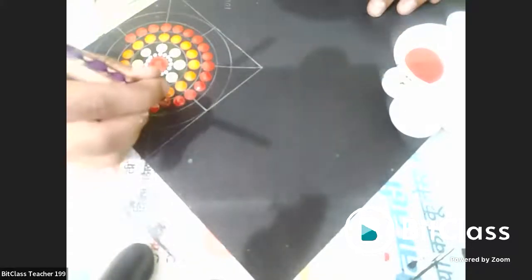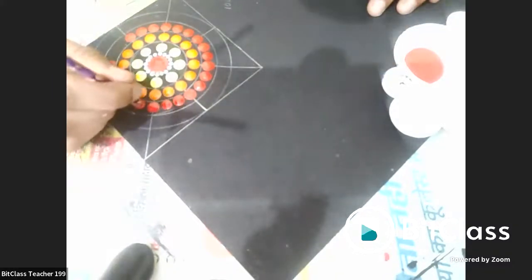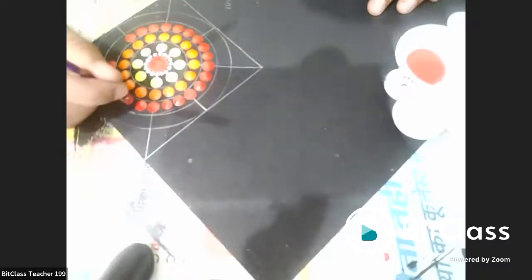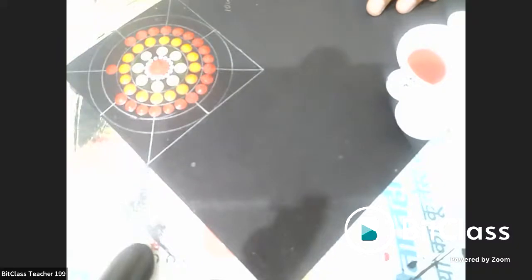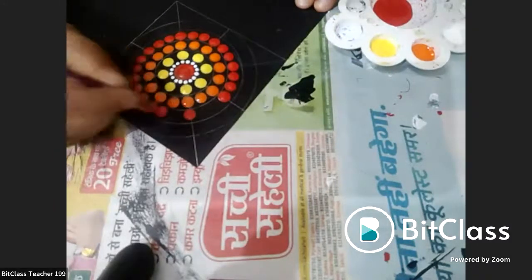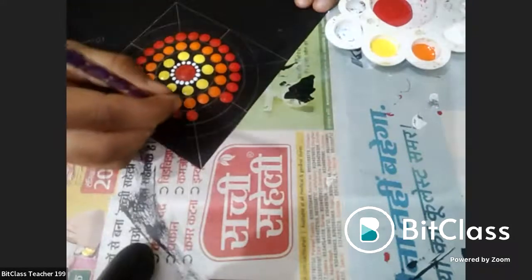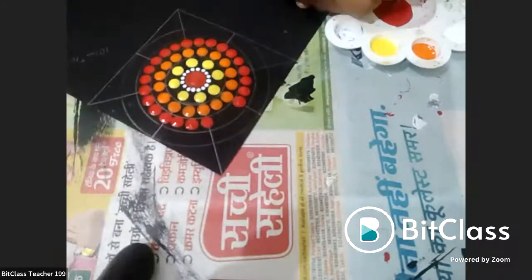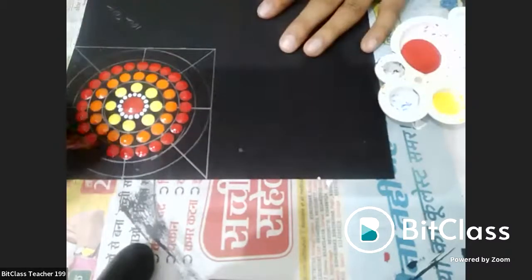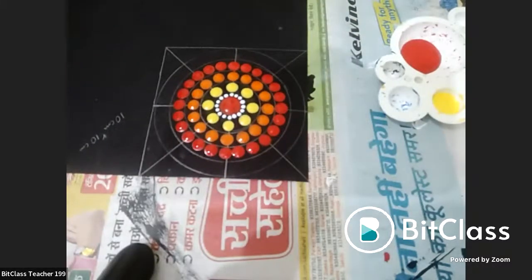Now another dot here. Go slowly and get a good result. Now just beside this, I'll be placing my next dot, and one dot I'll be placing here. In this case, I'll do one dot here and the other dot here. So, like this.